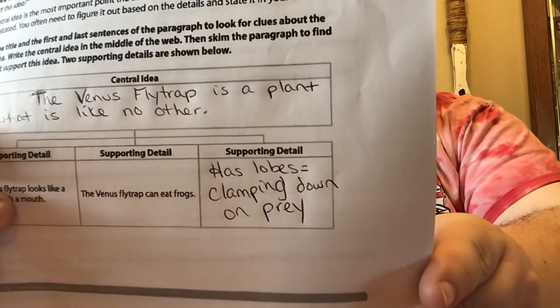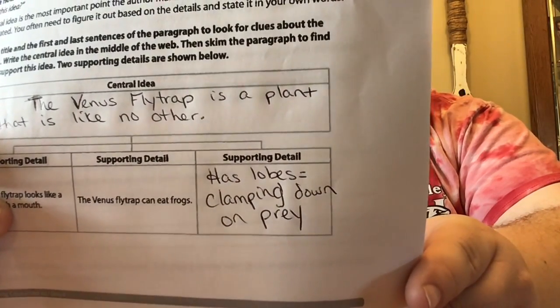Just chomping down. That'll be 2. Not many other plants have that. So, all right. So 4 is done. Bye-bye, page number 4.